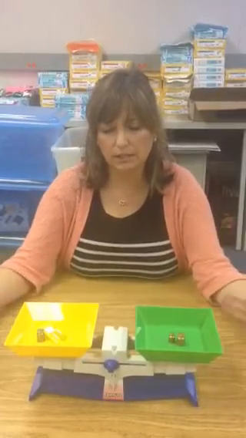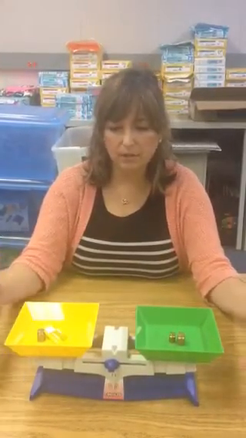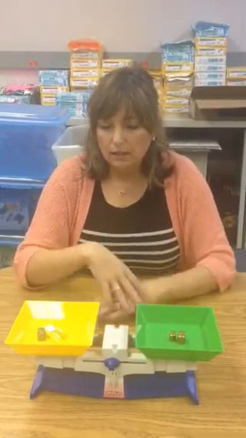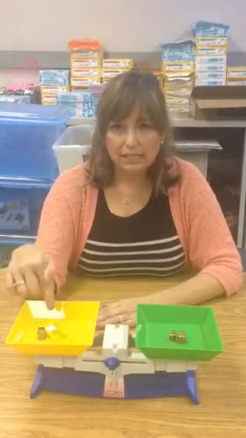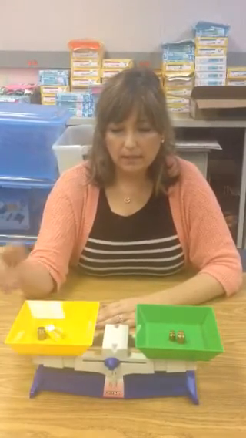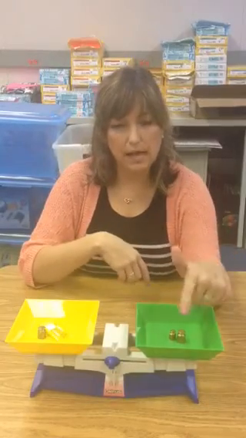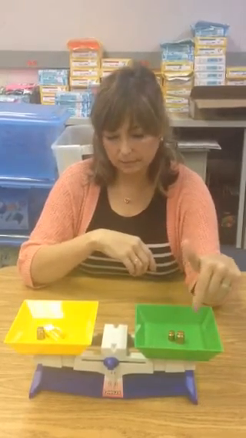When students walk into your classroom, it should already be set up and look just like this so that you can begin your questioning. So the first question you'll want to ask students is, how will we find the mass of just the candy in this pan? They might respond that all we'll need to do is add up the masses in the opposite side.